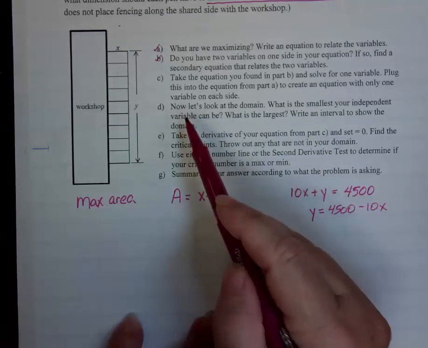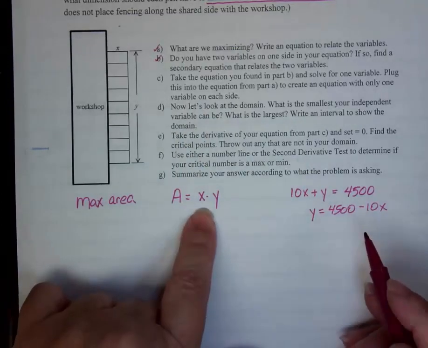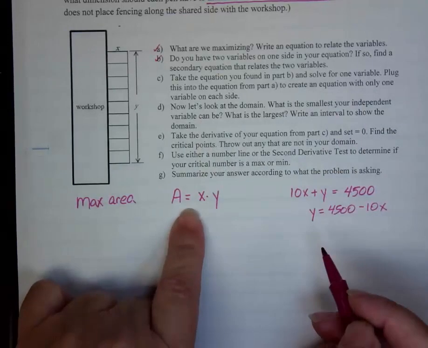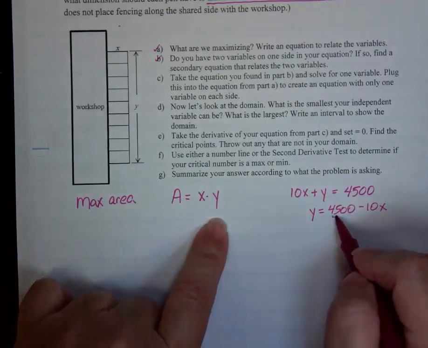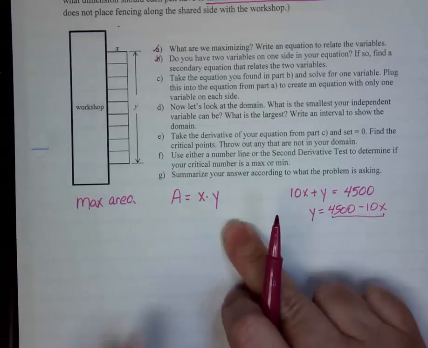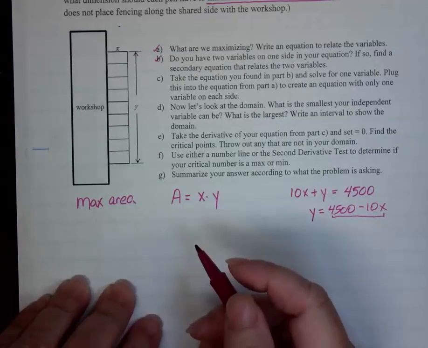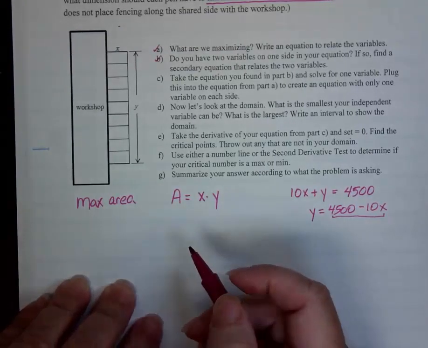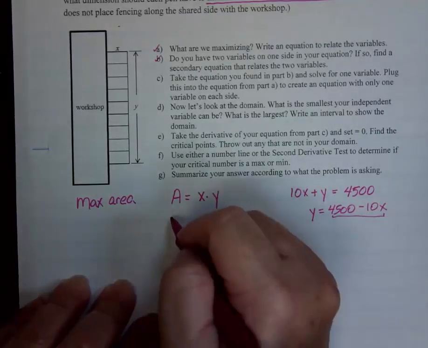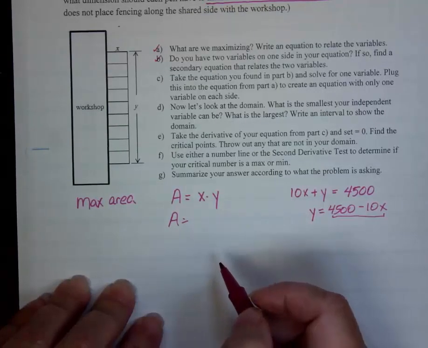So, plug this into the equation from part A to create an equation with only one letter on each side. So y equals this, agreed? So this is going to go where the y is. Yes, ma'am? My lady said we get rid of the A. No, we have to have the A there because we're maximizing area. We have to have the A. So the issue is we have X and Y on the same side of the problem. So we got to get rid of one of those.